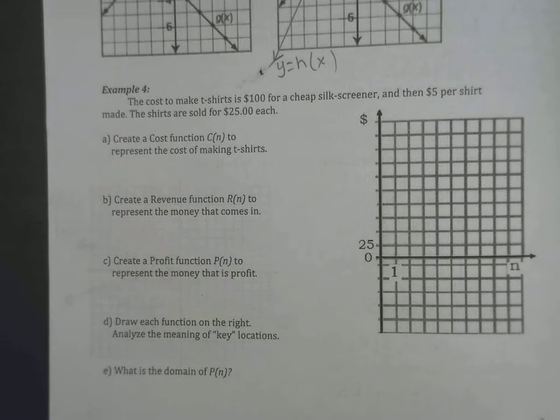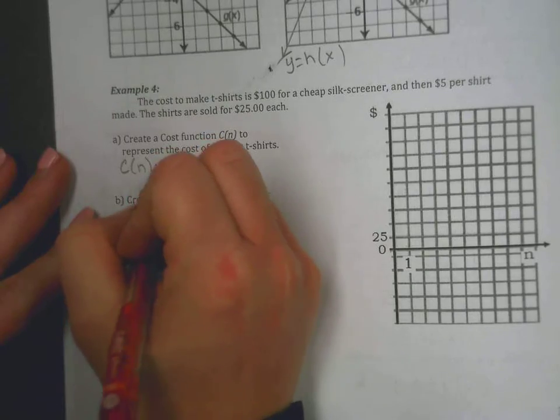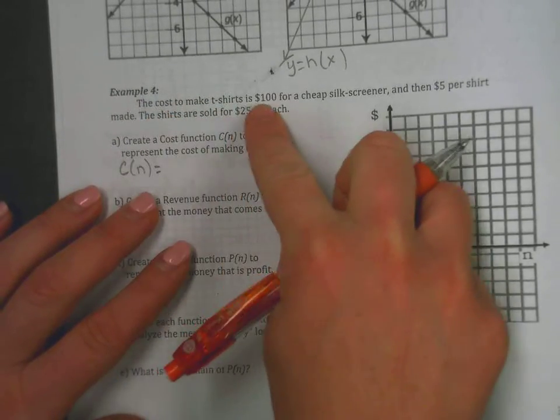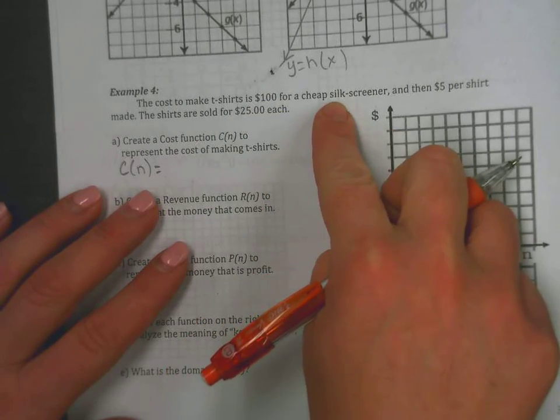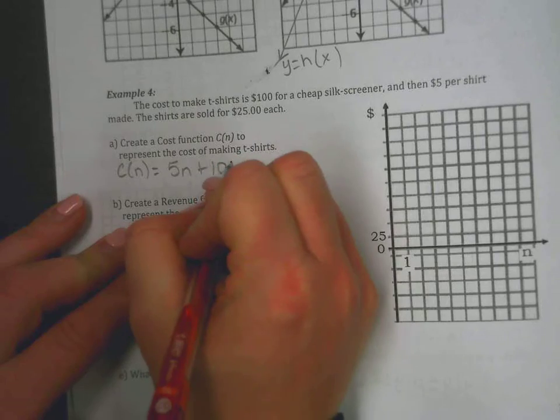The shirts are sold for $25 each. Create a cost function, C of n, to represent the cost of making t-shirts. So the cost function, with n being the number of shirts, the cost is $100 for the silk screen, $5 per shirt. So C of n equals 5n plus 100.